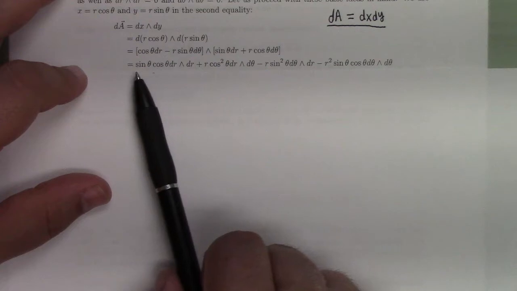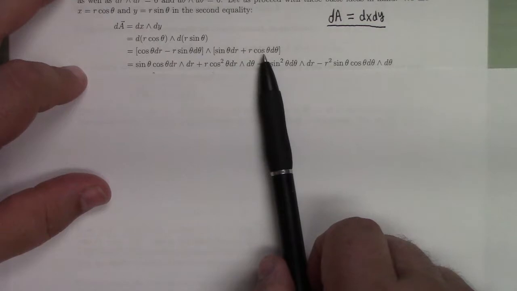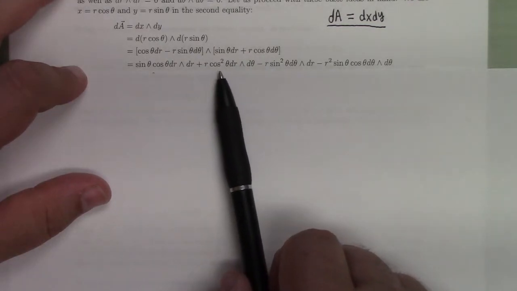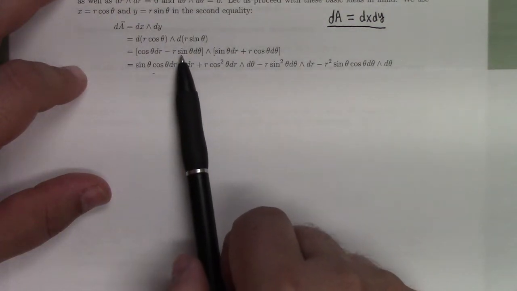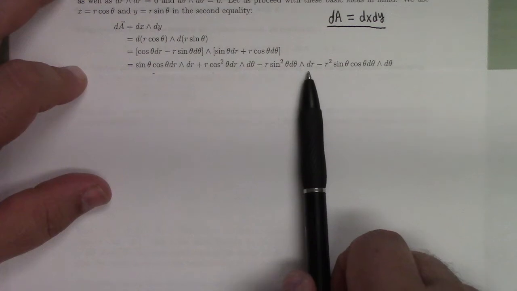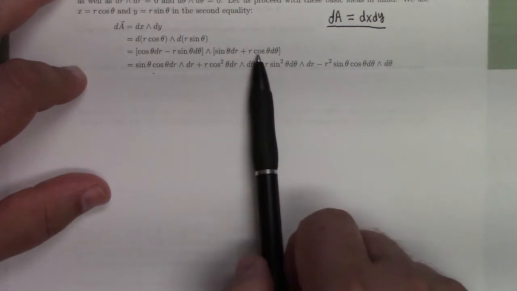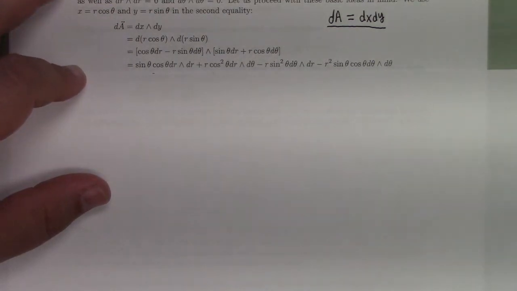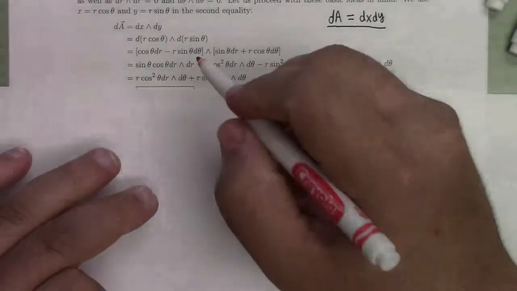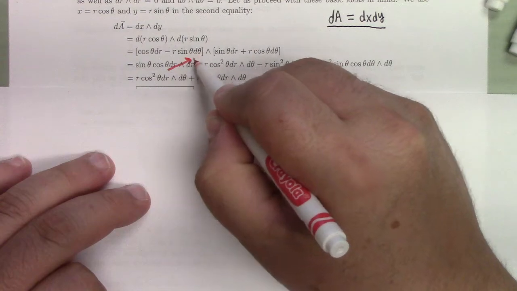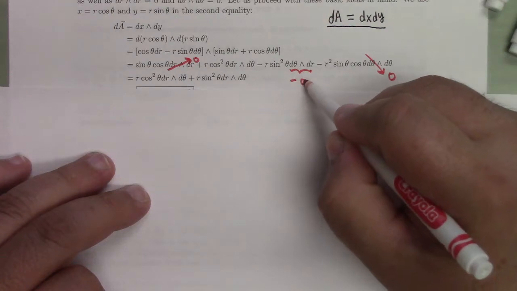I just flipped the order of sine and cosine, don't make anything of it. And like cosine theta times r cosine theta gives me this r cosine squared theta term, dr wedge d theta. And on the other hand, I get minus r sine squared theta d theta wedge dr. And then, of course, I get this minus r times r sine theta cosine theta d theta wedge d theta. But, of course, d theta wedge d theta and dr wedge dr are 0, right? As I was telling you, this is 0. This is 0. And this is minus dr wedge d theta.